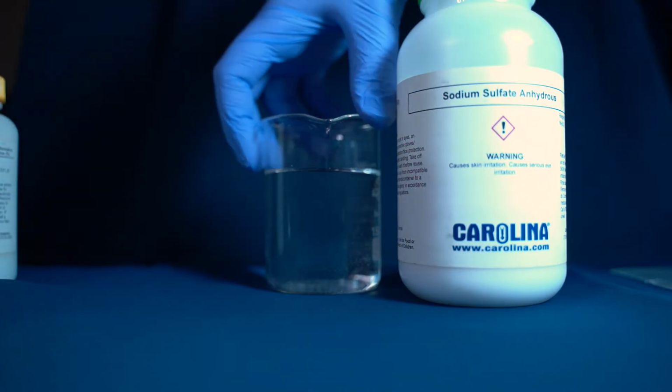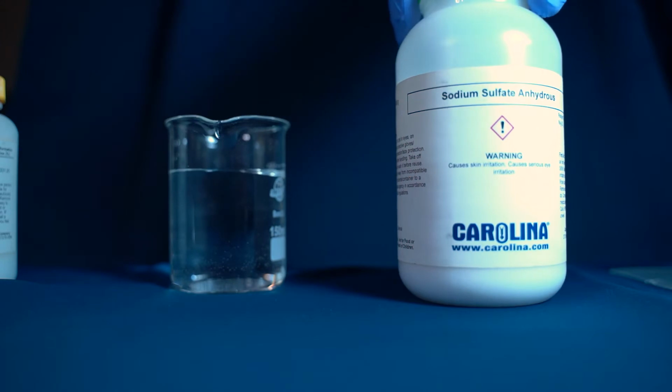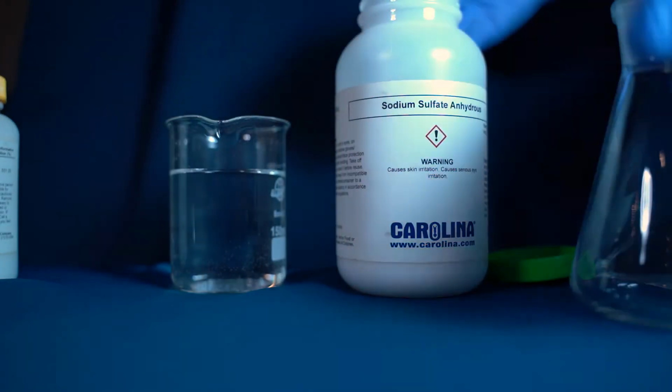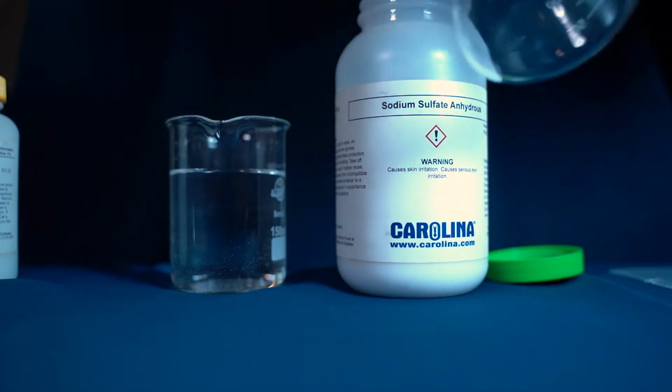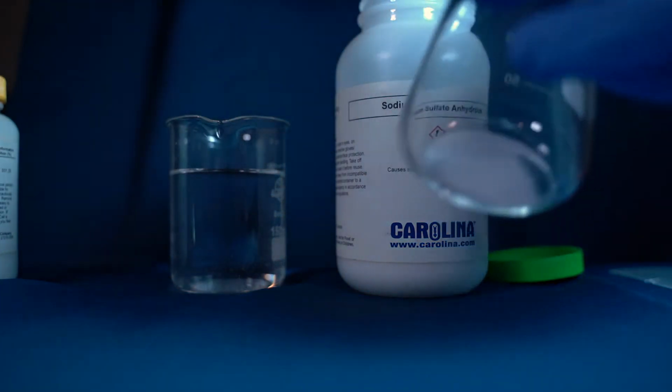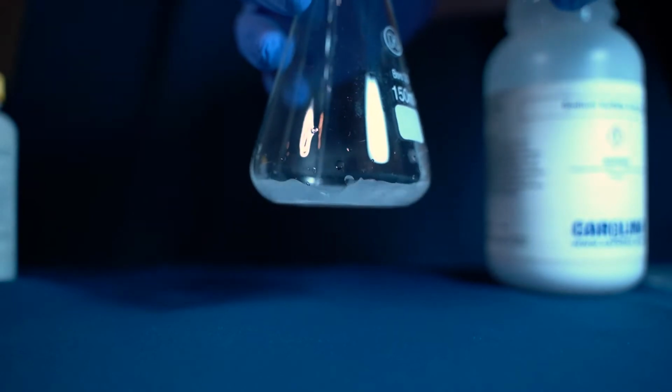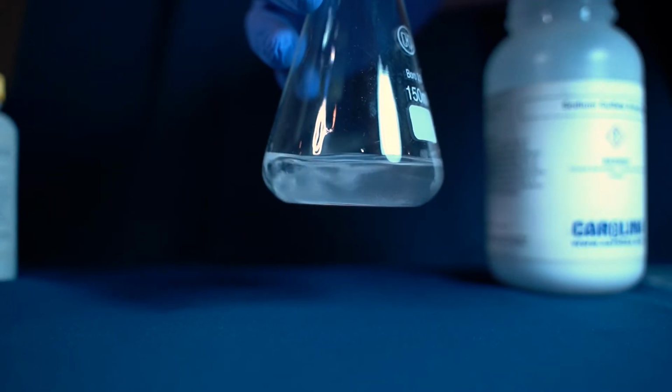First one I'm going to make is the sodium sulfate. So here's my salt, my sodium sulfate. Going to pour about 100 milliliters.